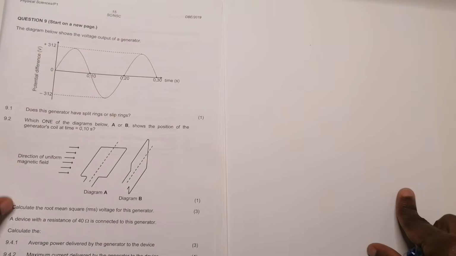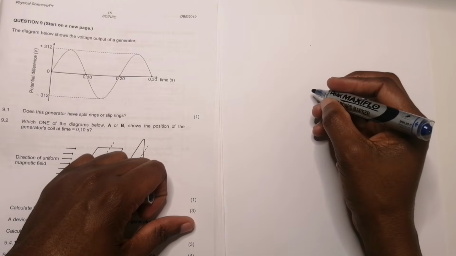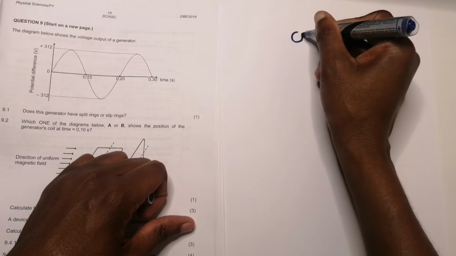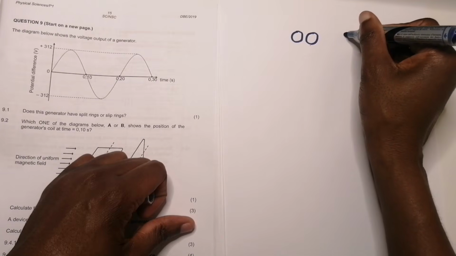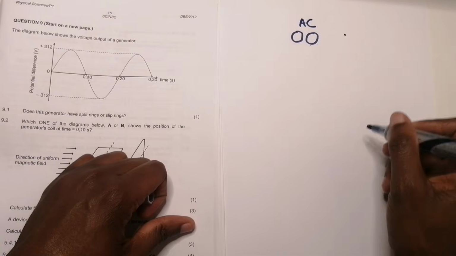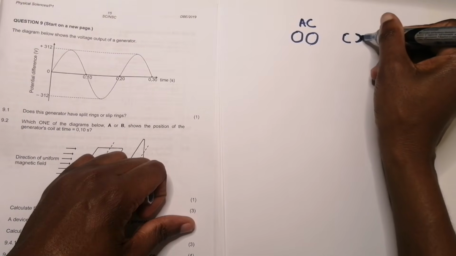I'm sure if you watched my previous video on electrodynamics, you know that for AC you use slip rings, so it will be full rings like that, whereas for DC you use split rings.